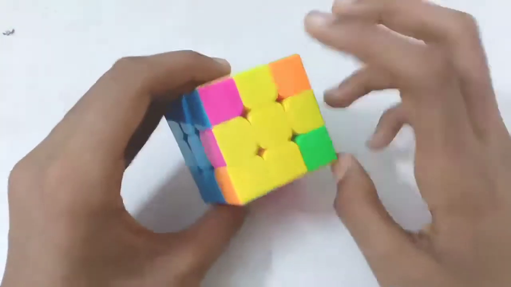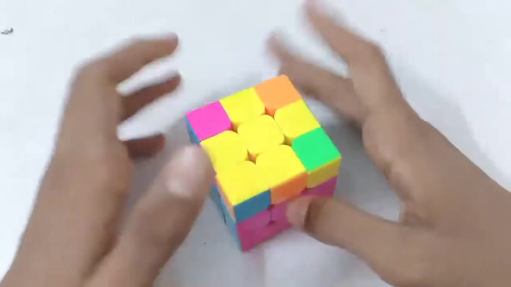Hi guys, in this video I will show you the OLL, which is part 3 of the CFOP method.